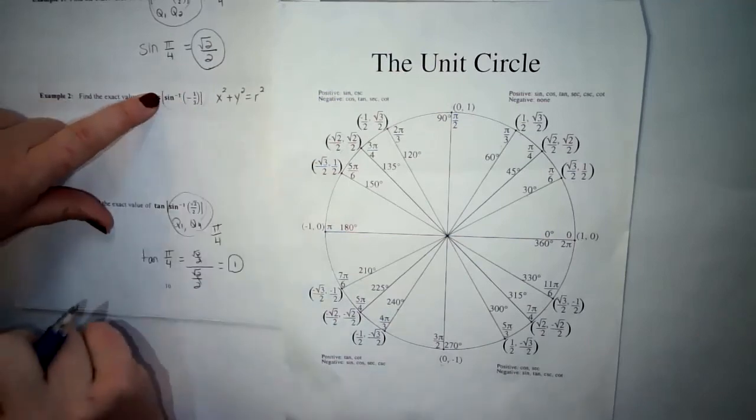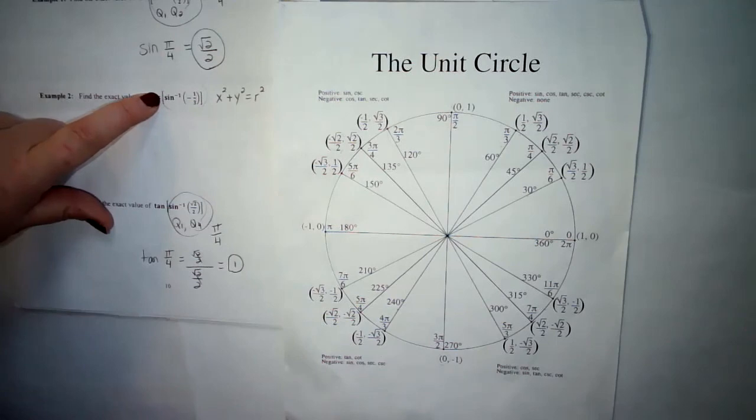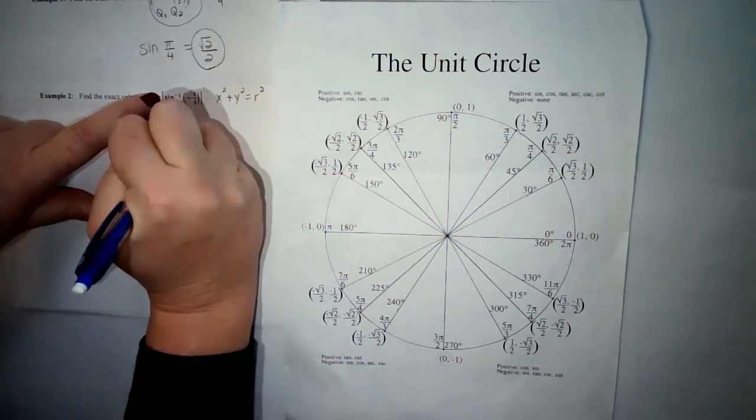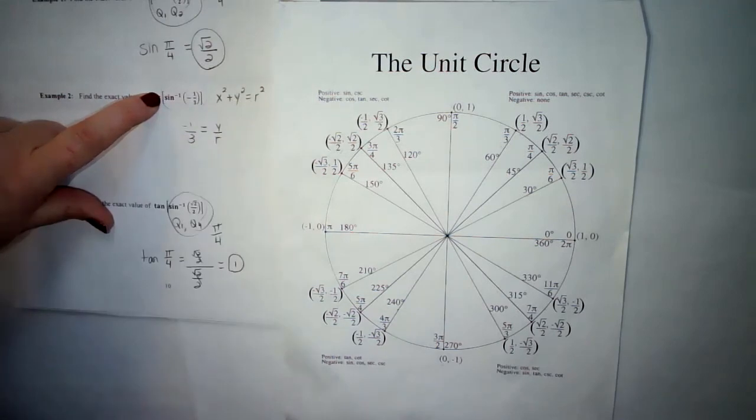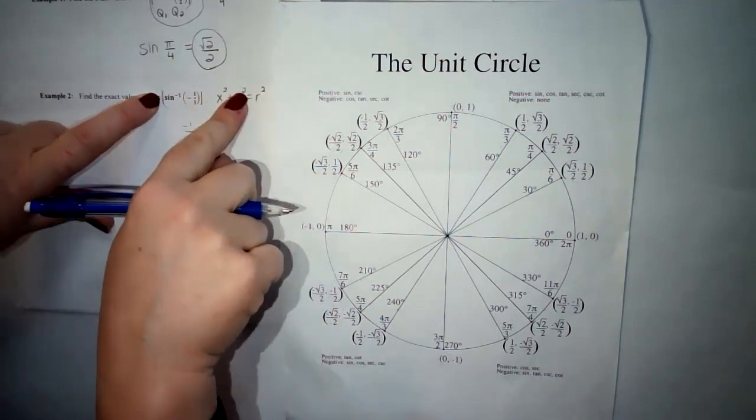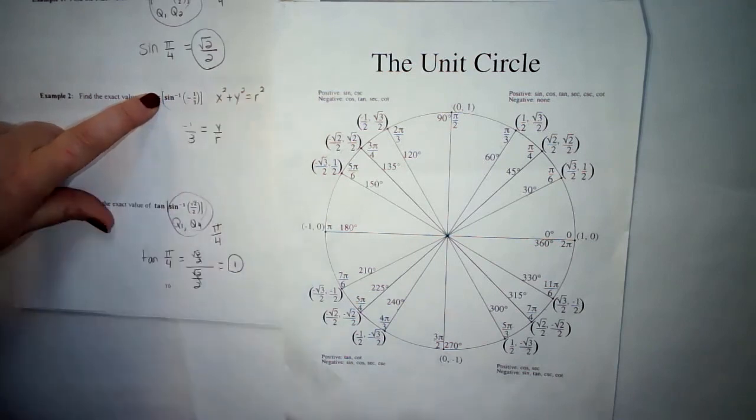So the inverse sine, remember, sine is sine, whether it's inverse or not. You have been given here -1 over 3, and for sine, that's y over r. Remember, that's not a reciprocal, that's a true inverse. Sine is always y over r, whether it's an inverse or not. So I'm going to use this to find x.